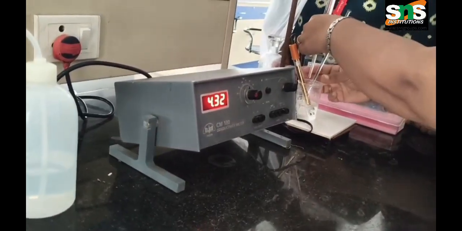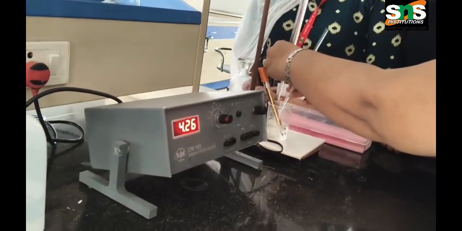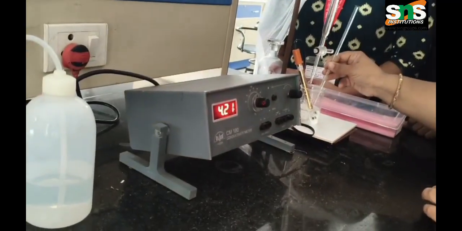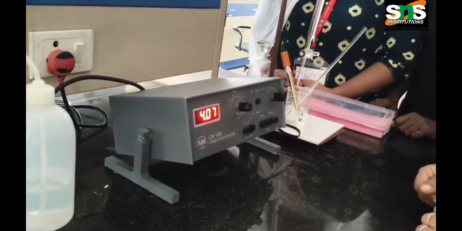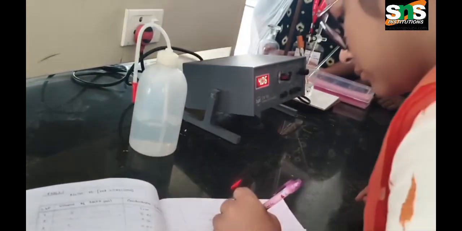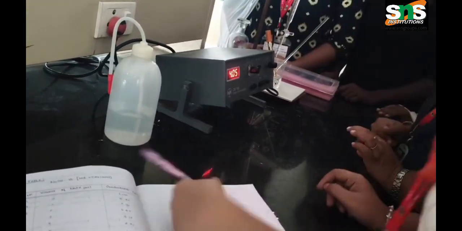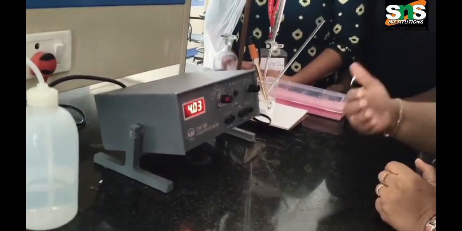Now I am adding sodium hydroxide and stirring the solution. The conductance value is again decreasing. Note the value. So you are having a decreasing value, and you have to take the readings.